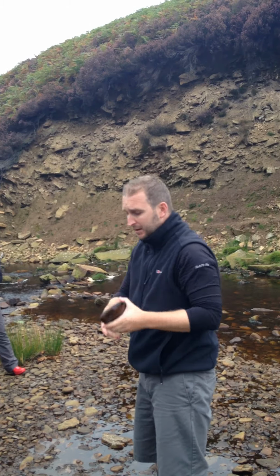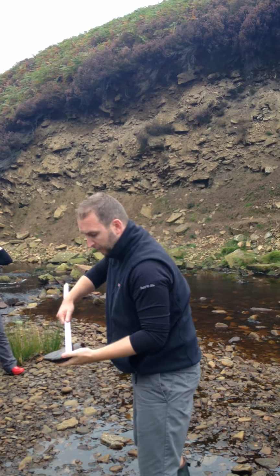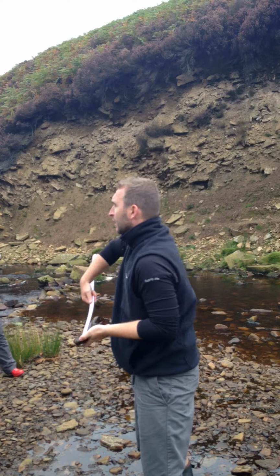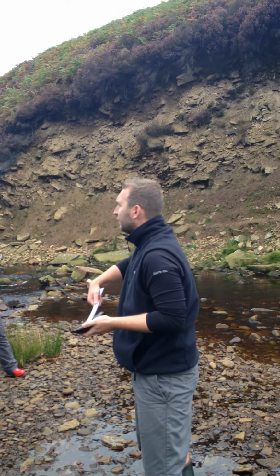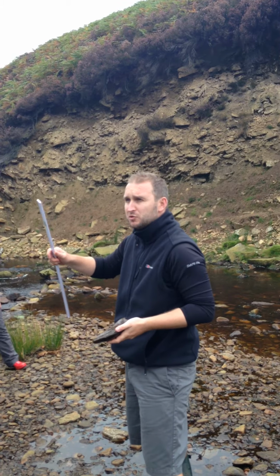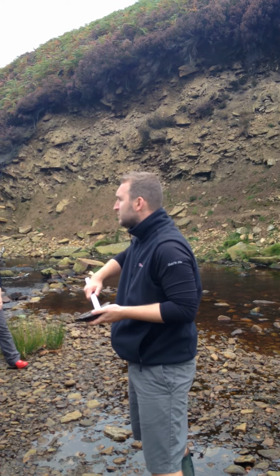So we measure B, so we get our ruler, we look for an appropriate place to take our B measurement, and again you try and be as accurate as you possibly can do. If you have a smaller ruler, it will be much easier than using this one.